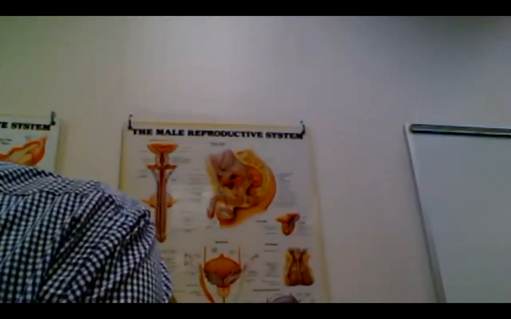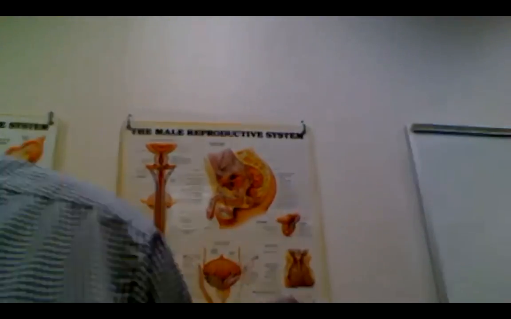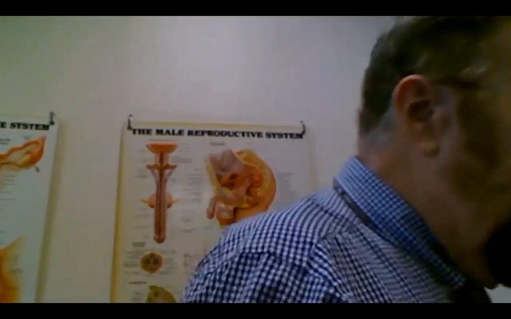Well, let's go ahead and get started. And we're going to wrap up the discussion on metabolism today. And then we'll be done. And when we come back from break, we'll be done with this unit. When we come back from break, we'll be starting on bones and muscles, which is a whole lot more interesting.